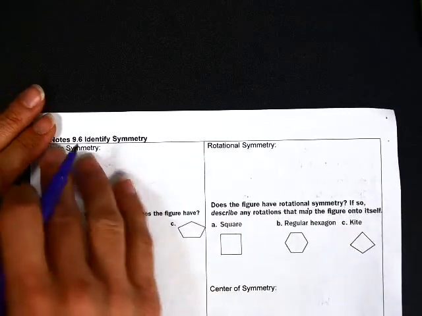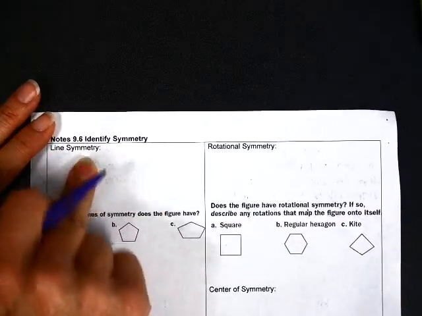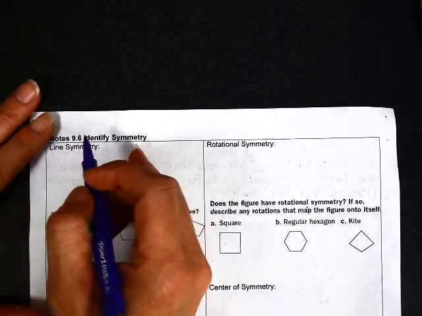So in this particular situation, that's line symmetry. So let's go ahead and define it.